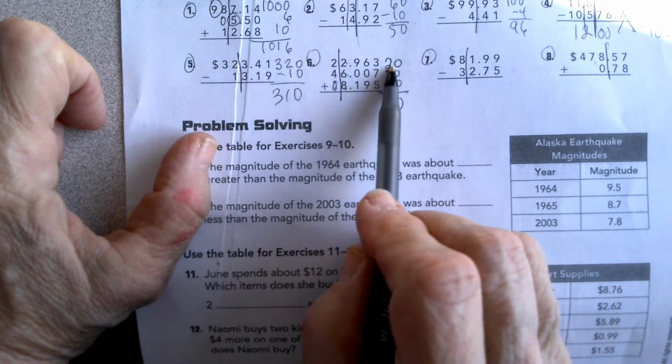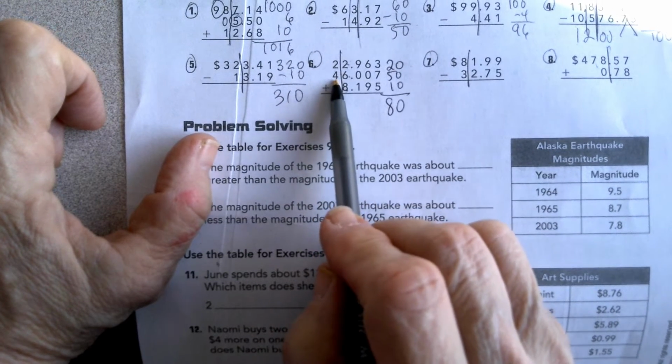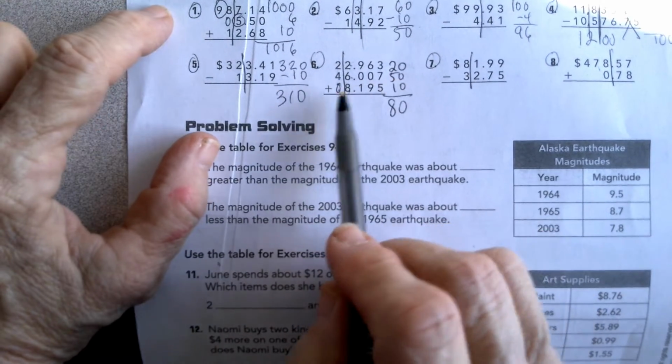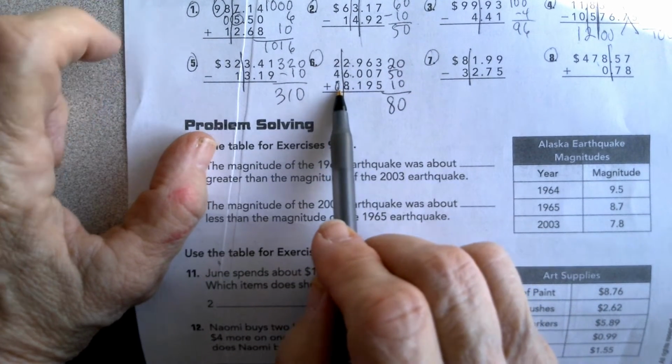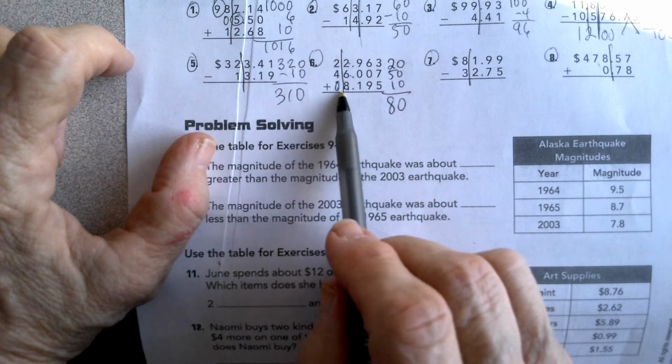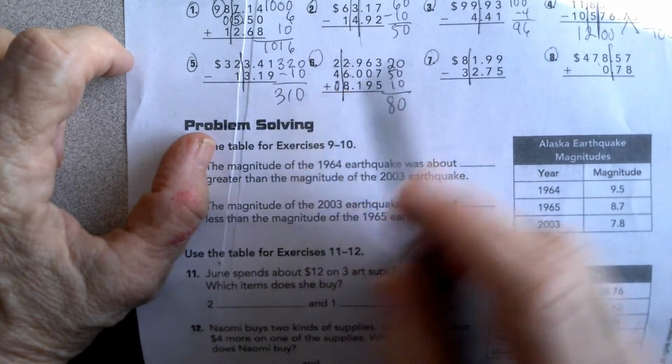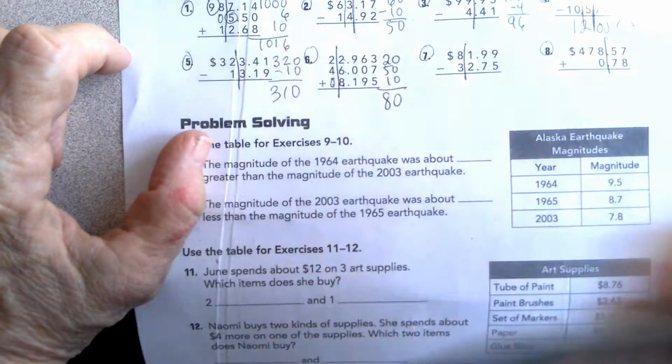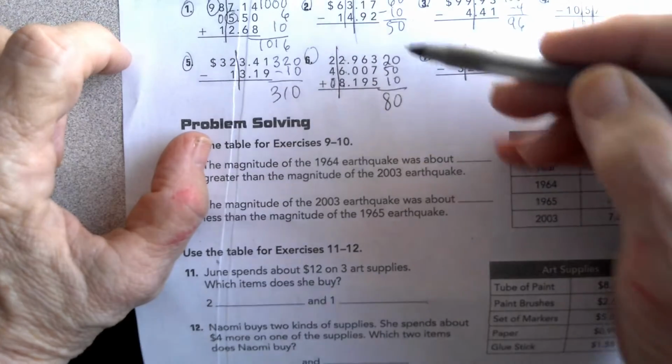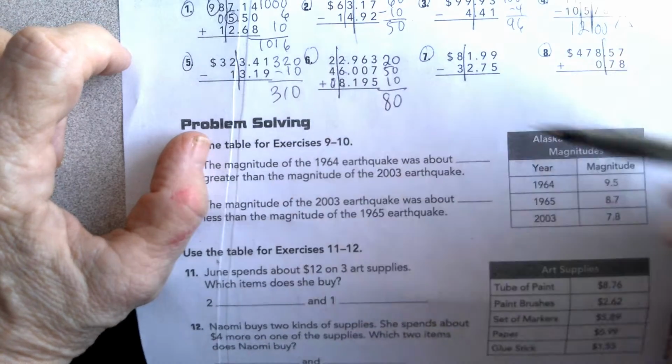20. Put a 20. Is this closer to 40 or 50? 50. Is this closer to 0 or 1? 1. Well, it's actually a 1 in the tens place. So it's actually 10. And I made it easy to estimate. So that's 80.